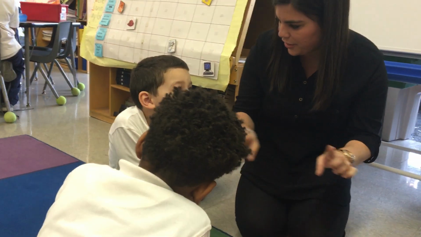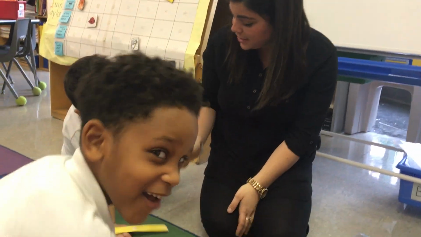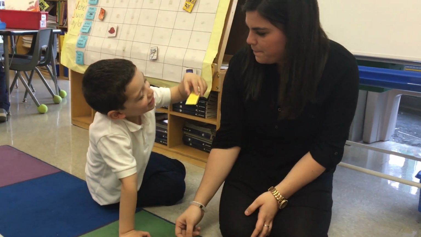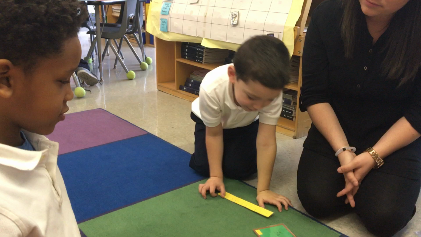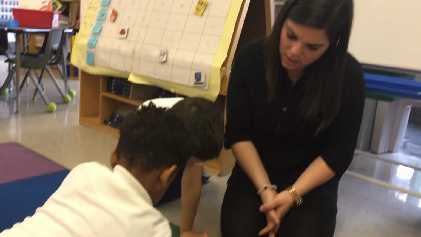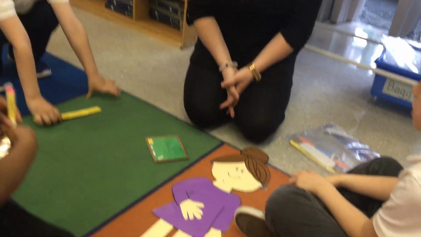What are we doing in math? Yeah, we're measuring the length. So a teacher might need a ruler to measure. Why does a teacher need a pencil, Nehemiah? Yeah, so they can practice. They can practice writing and do their work.